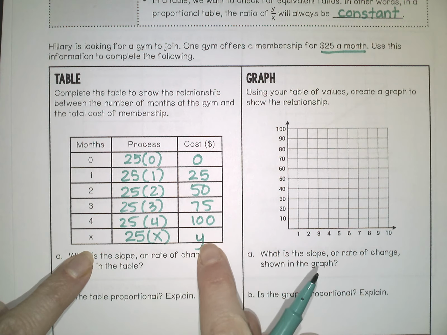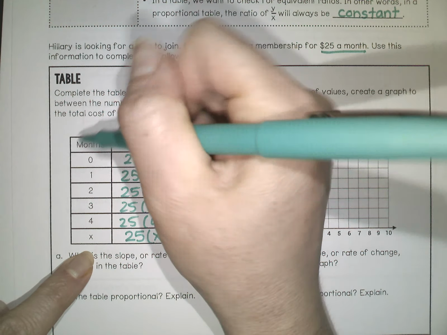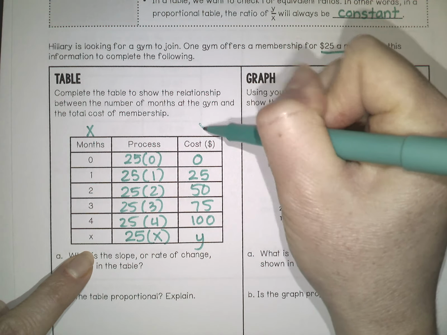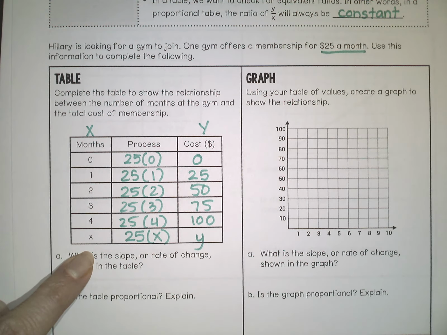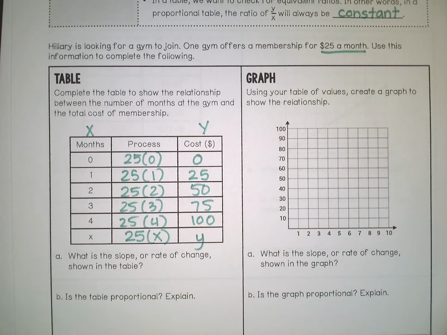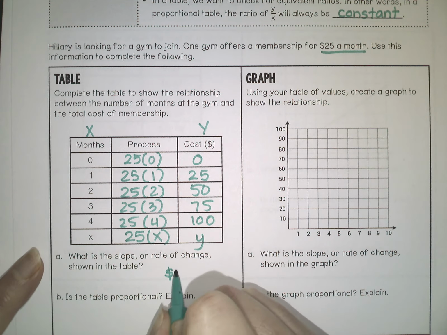Okay, 25 times any amount of months would give you where the cost would be on your y-axis, because remember, months would be on your x-axis, cost would be your y-axis. Your money is always your dependent variable. So let's answer the question down below. What is the slope or rate of change in our table? Hopefully you're seeing the rate of change is $25.